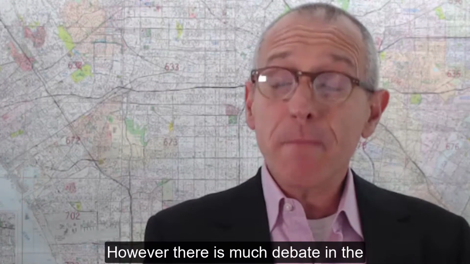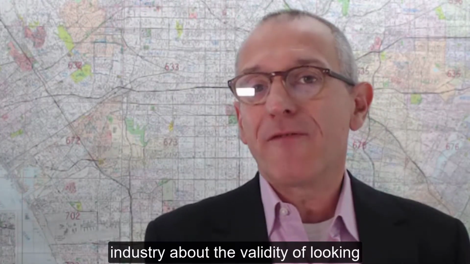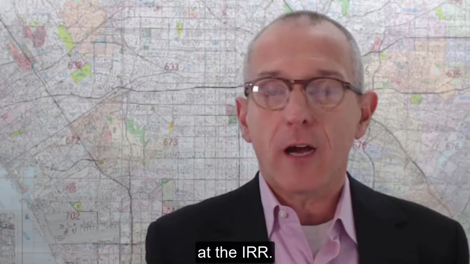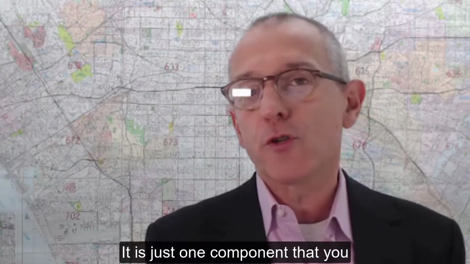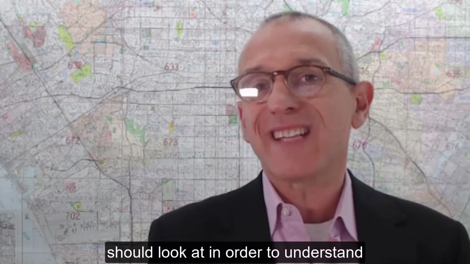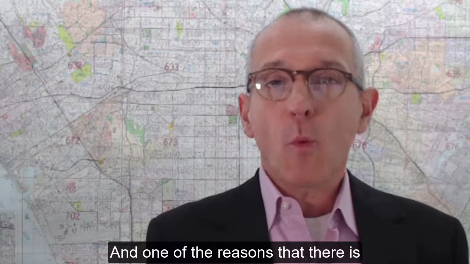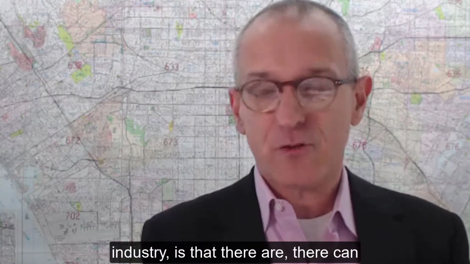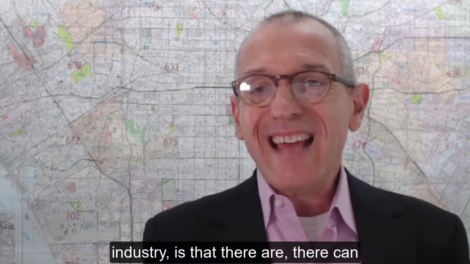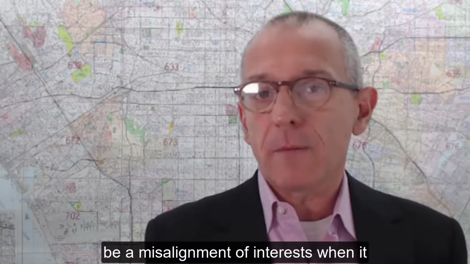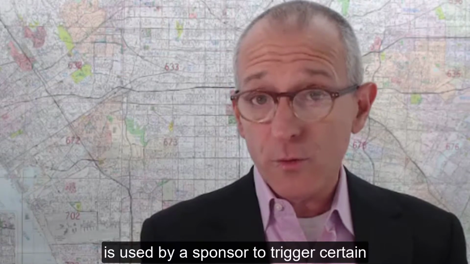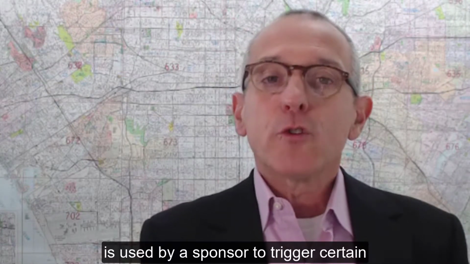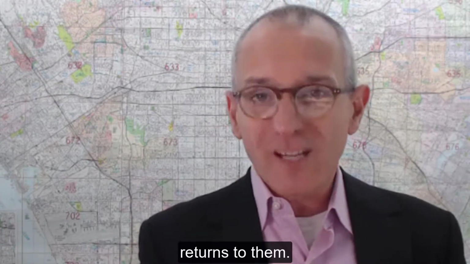However, there is much debate in the industry about the validity of looking at the IRR. It is just one component that you should look at in order to understand exactly what the returns are going to be. And one of the reasons that there is debate about using the IRR in the industry is that there can be a misalignment of interests when it is used by a sponsor to trigger certain returns to them.